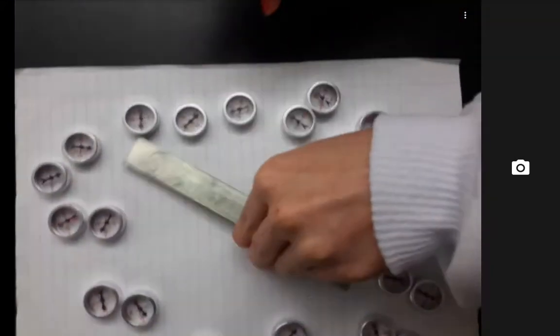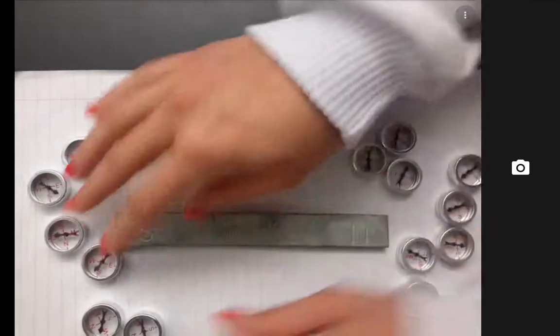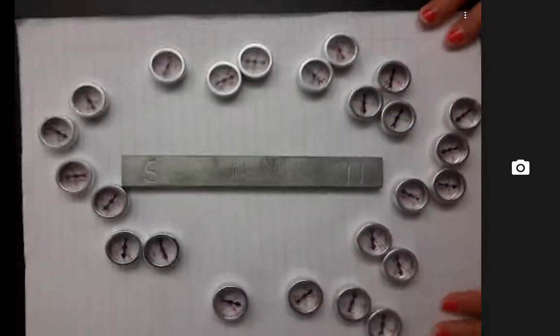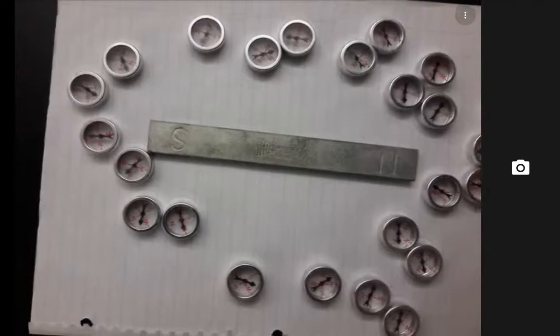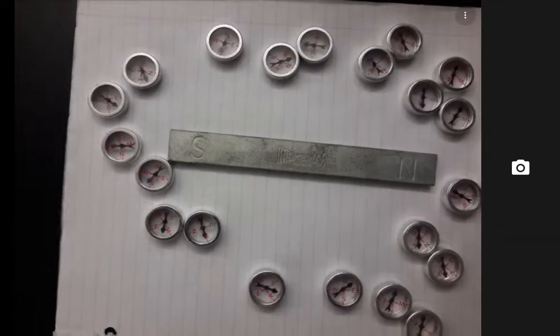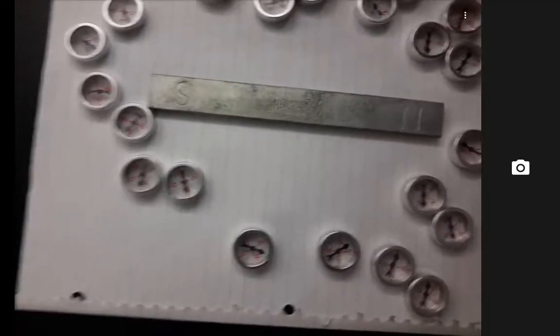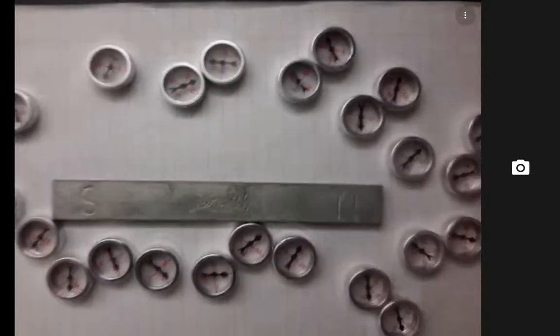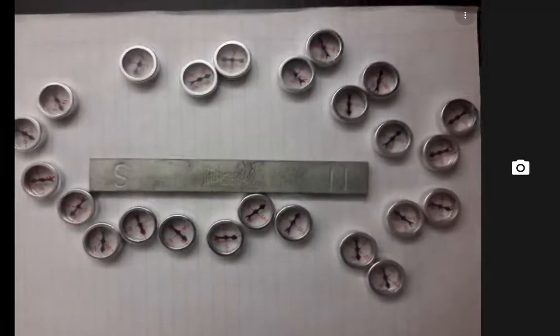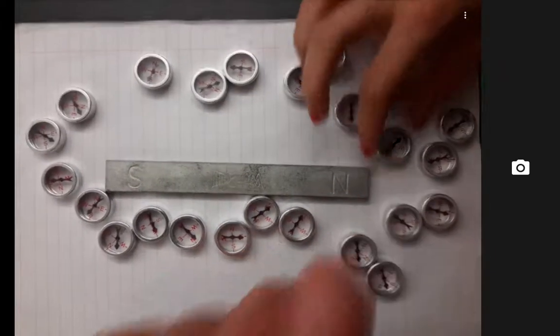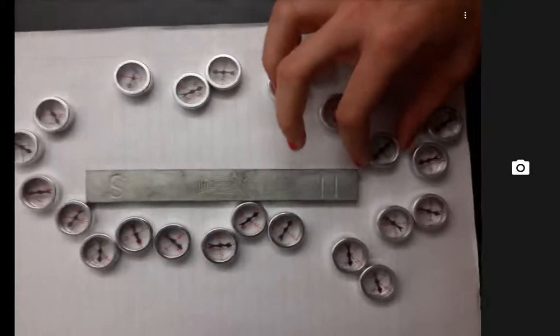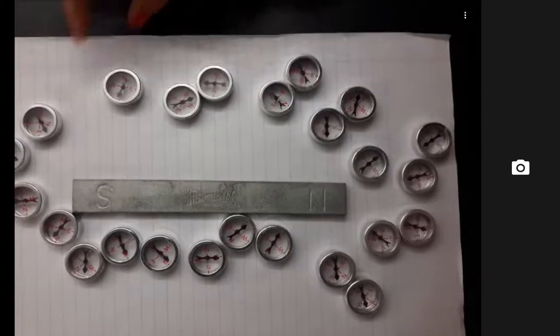Okay, so now she's trying to find one that's correct. Some of them point the right direction, some of them point the wrong direction. They all work as compasses. It's just some will lead you the wrong place. We want it pointing out of the north. It's like this one here. So like that one.